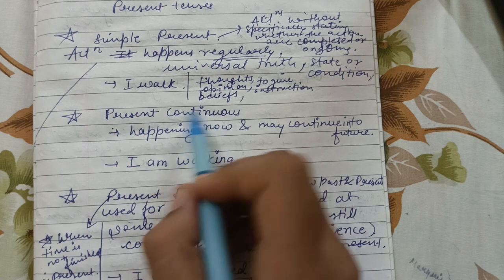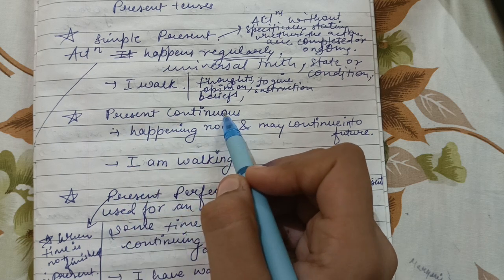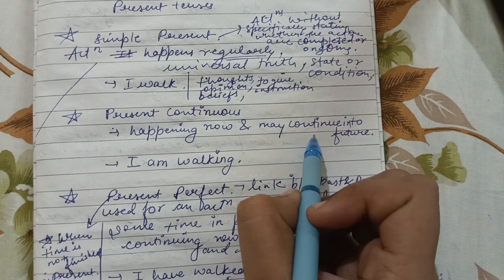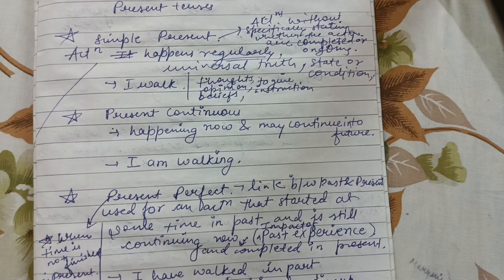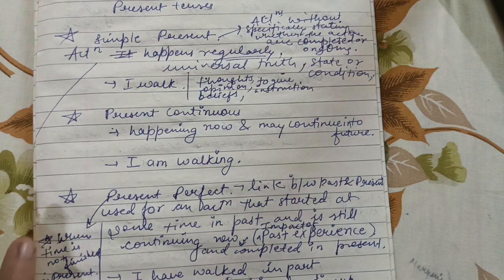Next is present continuous. Present continuous tense is used for something which happens now and may happen in the future. Means it is happening at the time of speaking. Simple present is that it happens regularly. We don't know the timing of it, but it happens regularly. And about universal truth also you can use that.